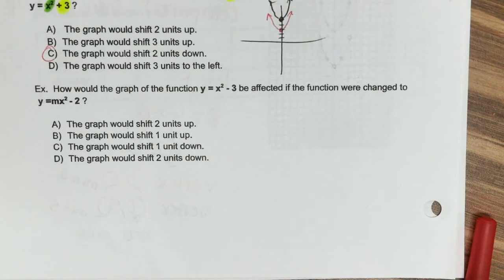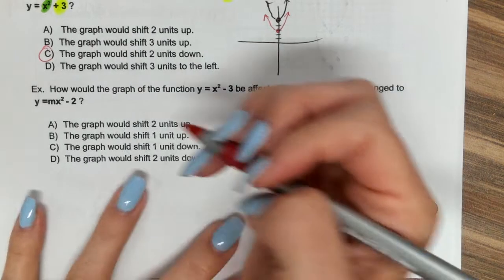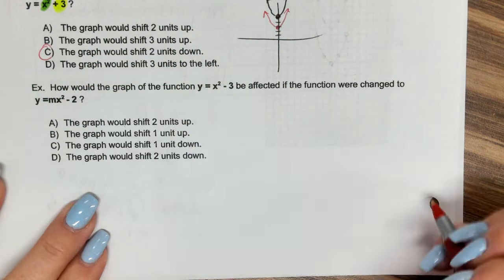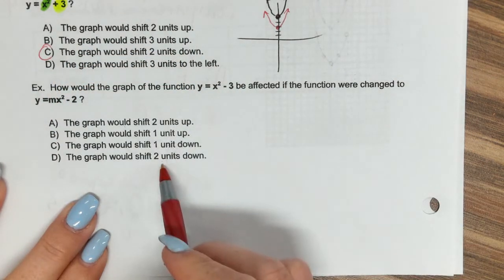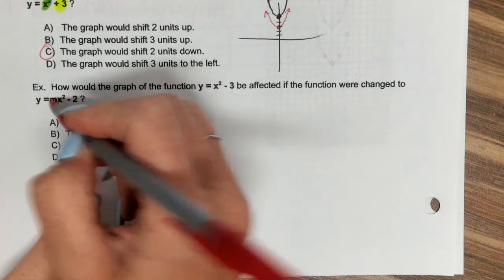How would the graph of the function y equals x squared minus 3 be affected if the function were changed to y equals a number times x squared minus 2? Since we're only worried about up and down, let's not worry about that number, okay?